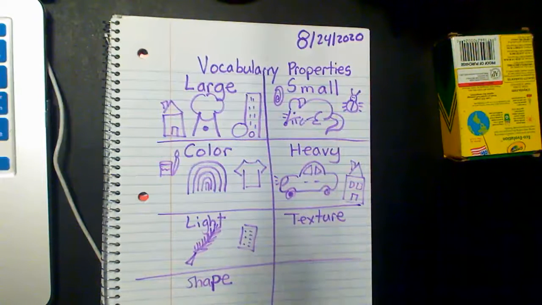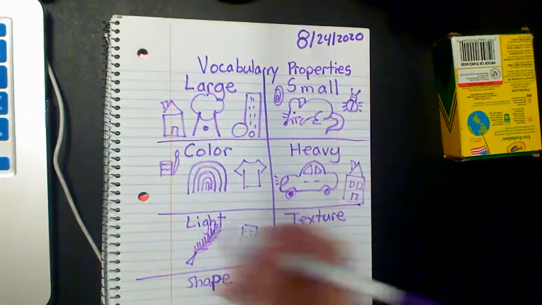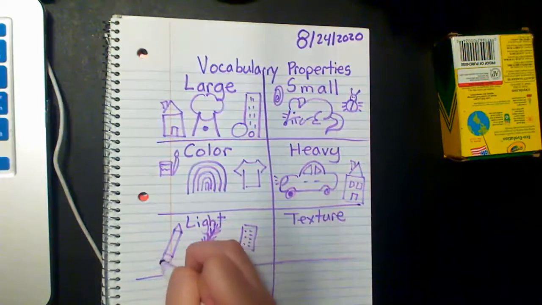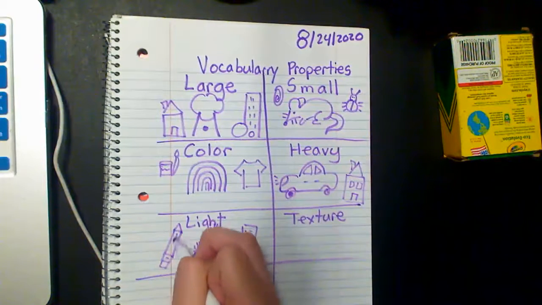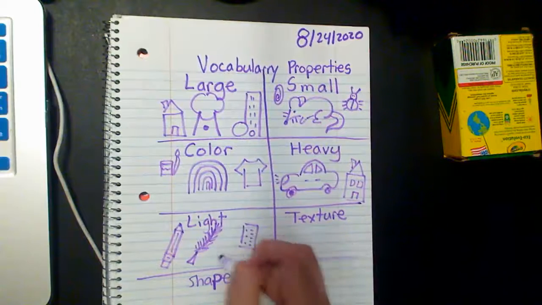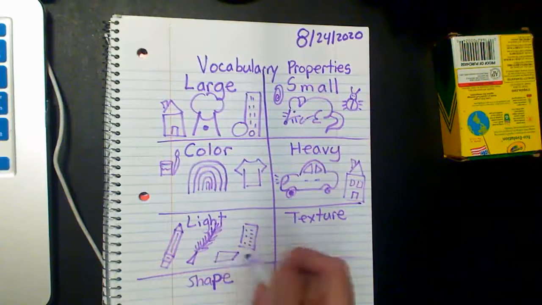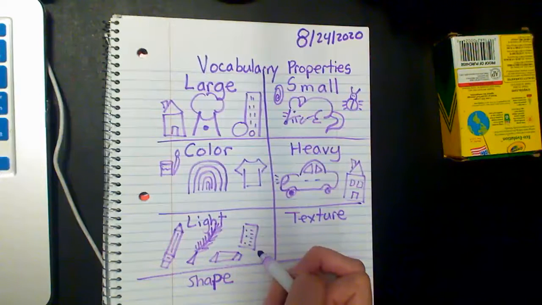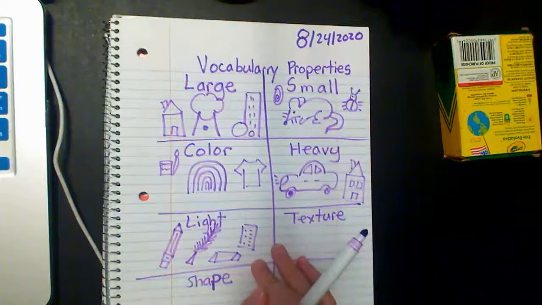Another student said a pencil is light because you can pick it up. Or you can even do a pen or an eraser. Okay, so those are some options for light.